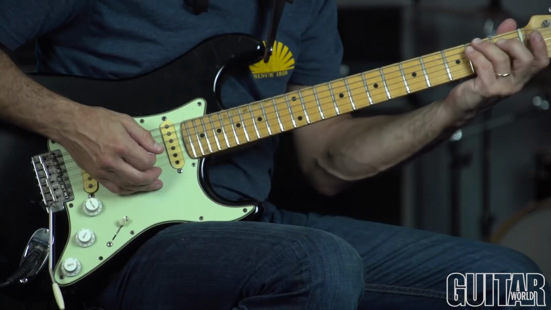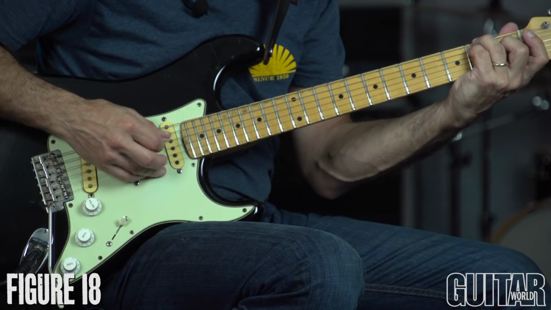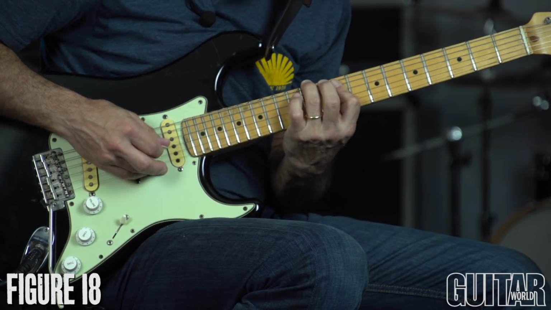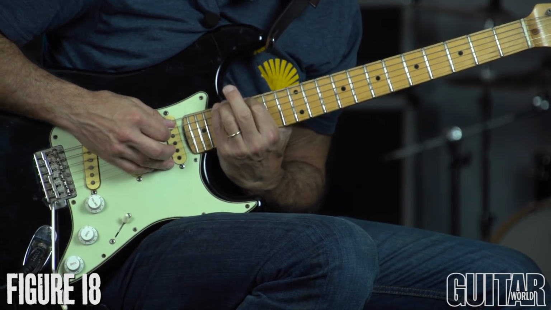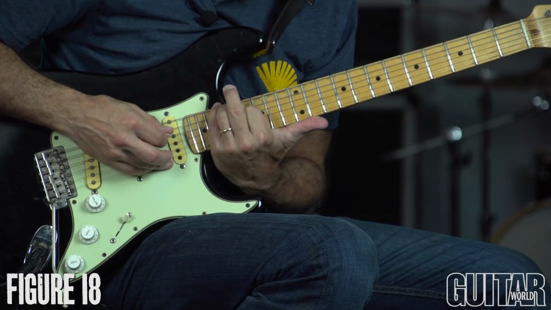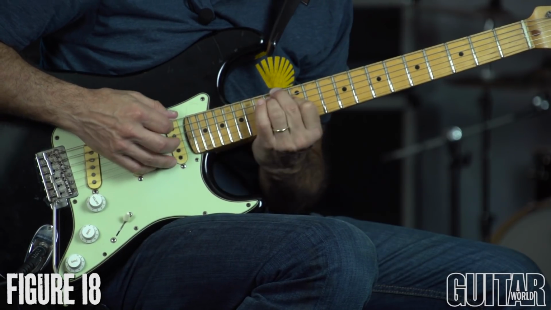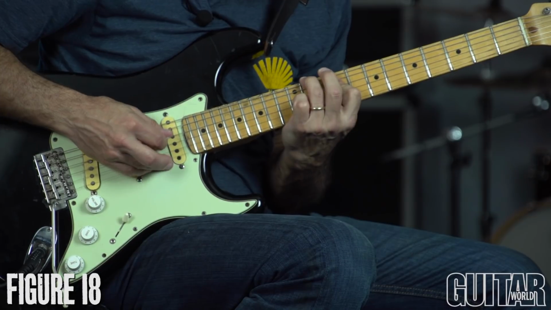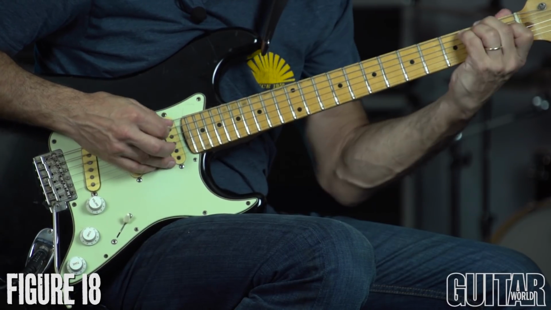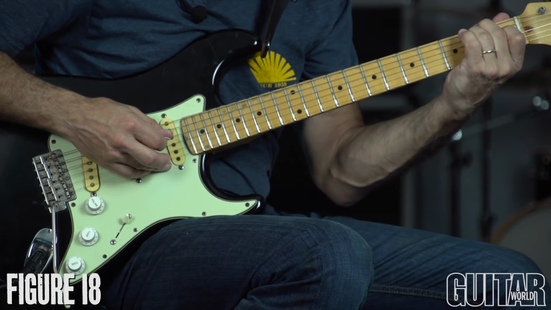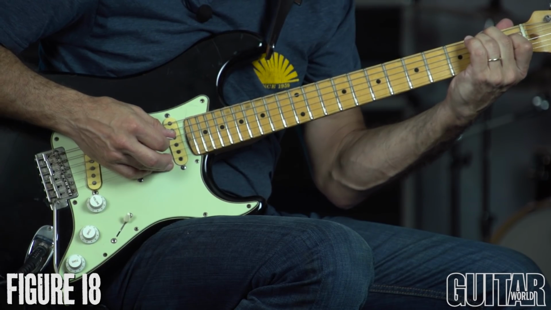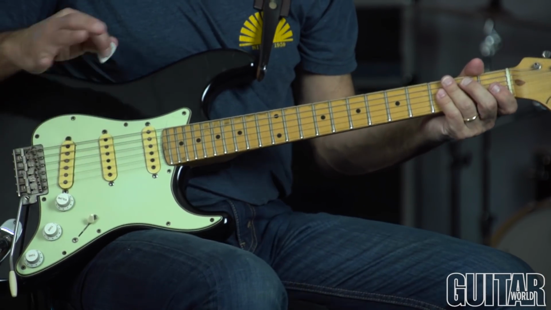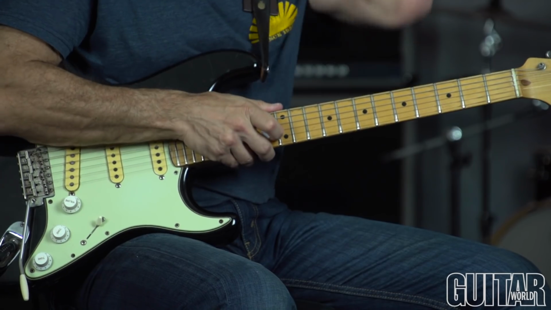On the bottom 3, you could play this. So it's important for you to memorize all of those shapes for each one of those chords.